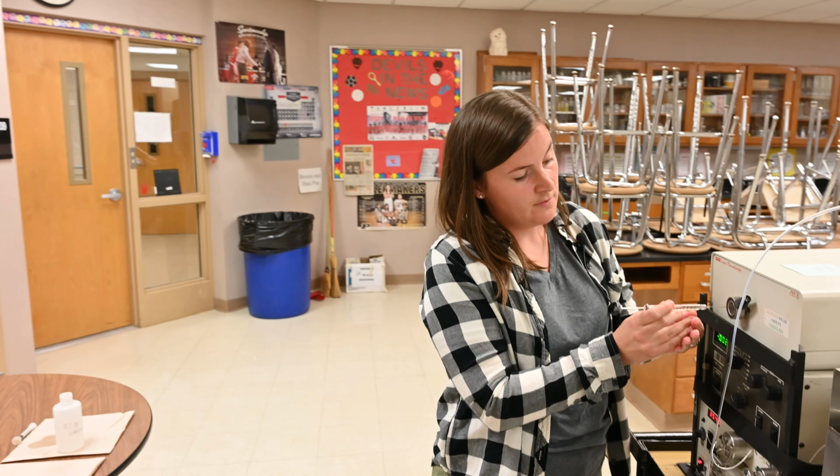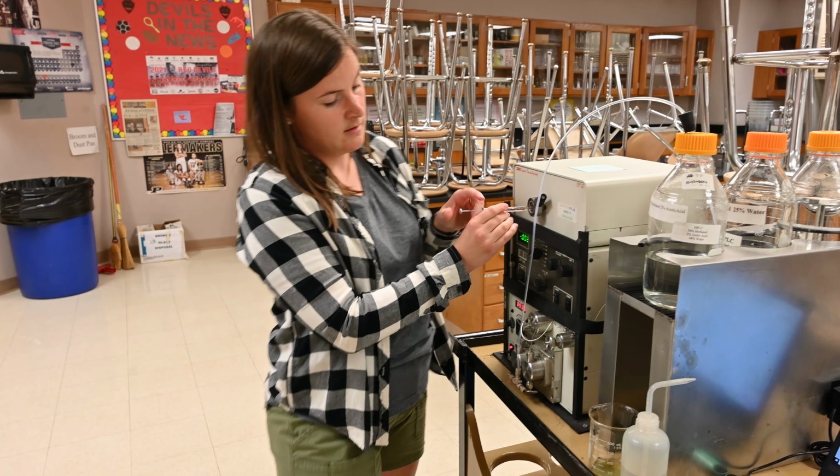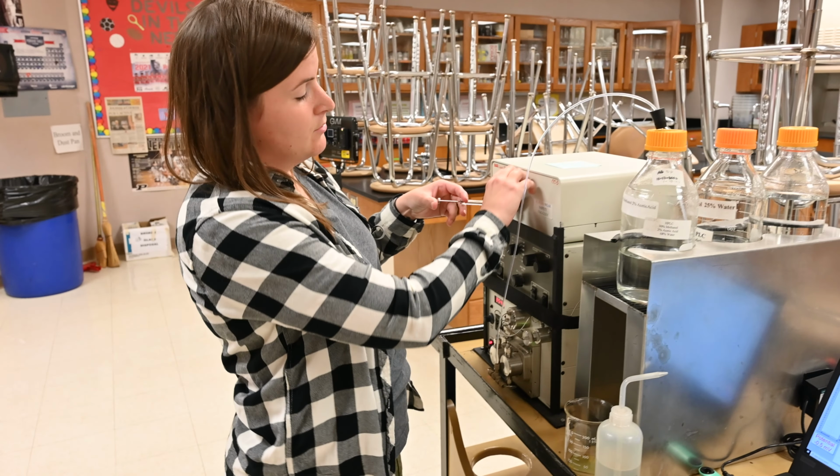I bring my syringe over here. I inject it as I'm ready to inject. So what you're gonna see as you are watching the screen here is a red line going along the bottom. And this is just basically that mobile phase hitting the detector.